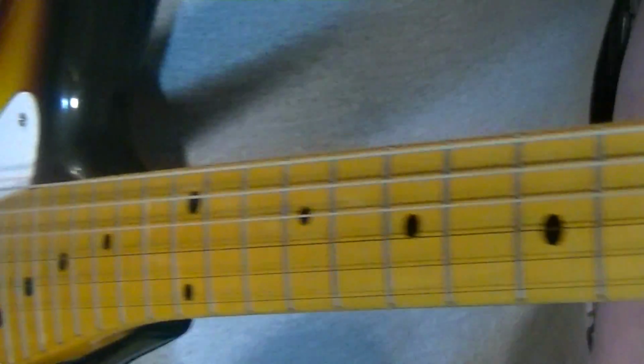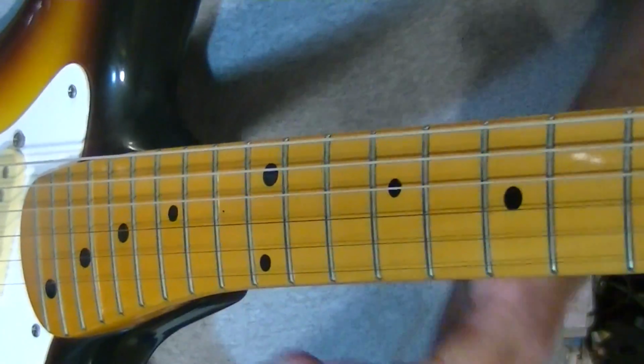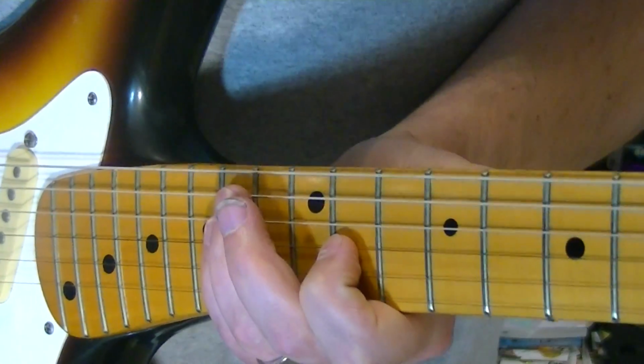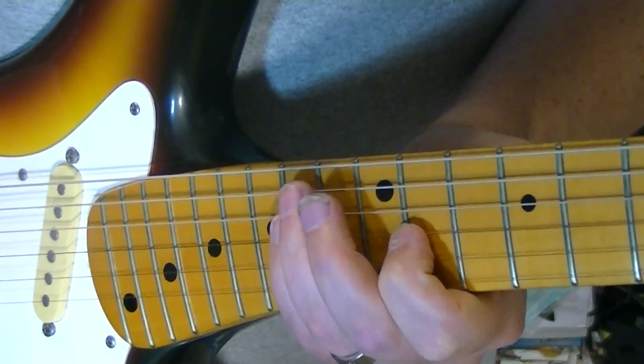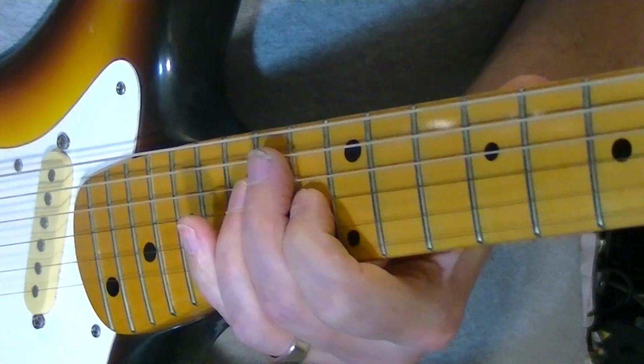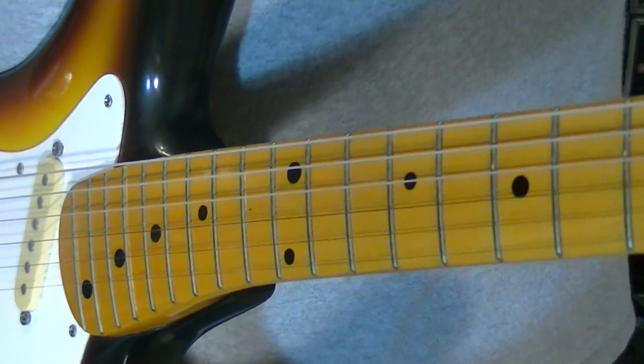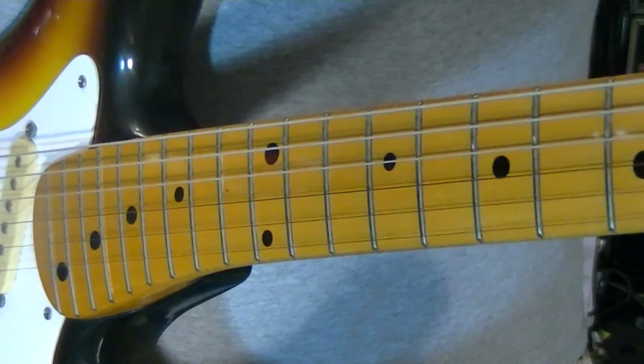Now, downward bending, downward, downward, downward. Great lick I taught 10 years ago, my very first lesson that I put out there. This is simply a resolve from a 5 to a 1. If you guys don't know what that is, you still have more work to do.